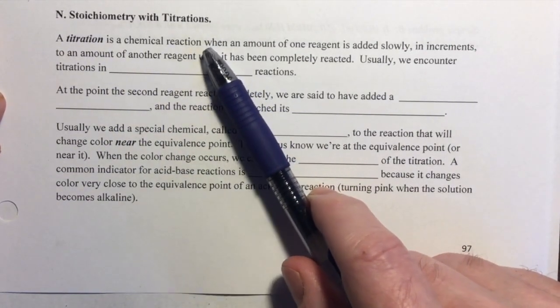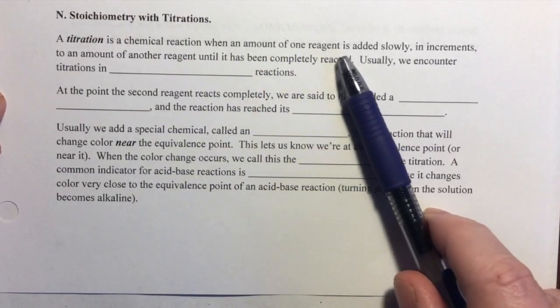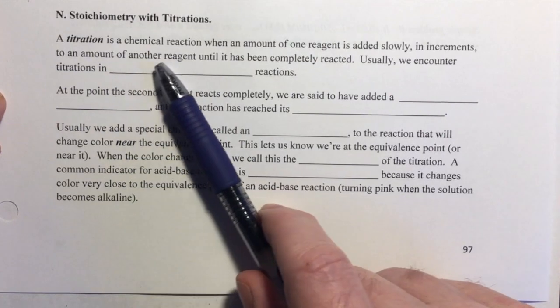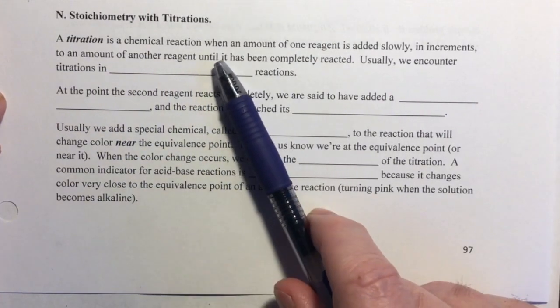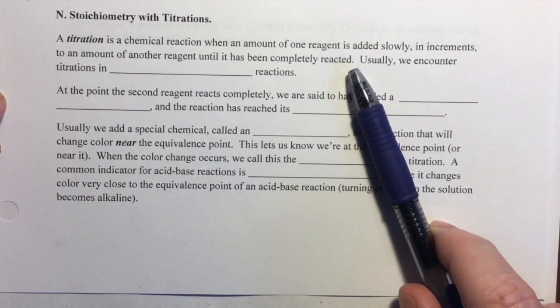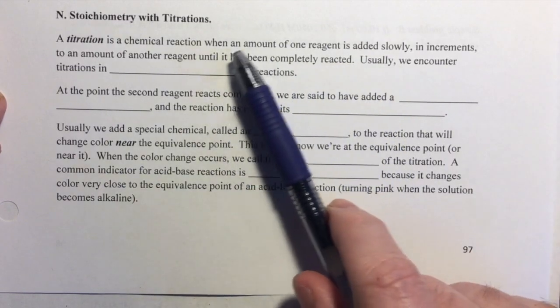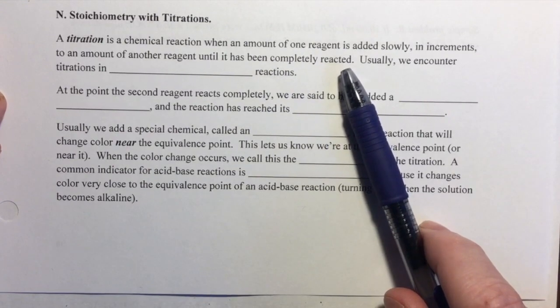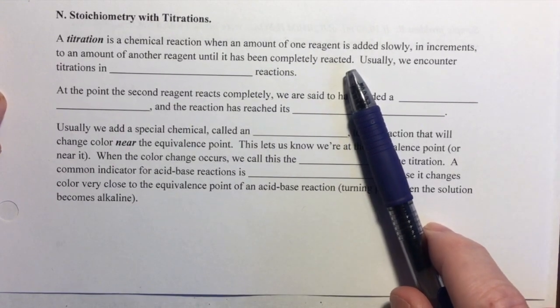We are running a chemical reaction when an amount of one reagent is added slowly, usually in increments, to an amount of another reagent until that reagent has been completely reacted. So we're adding two reagents together, usually as solutions, and we want to add the second reagent to the first reagent until the first reagent is completely reacted.